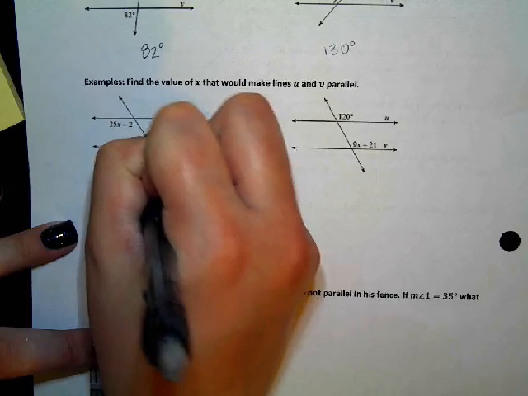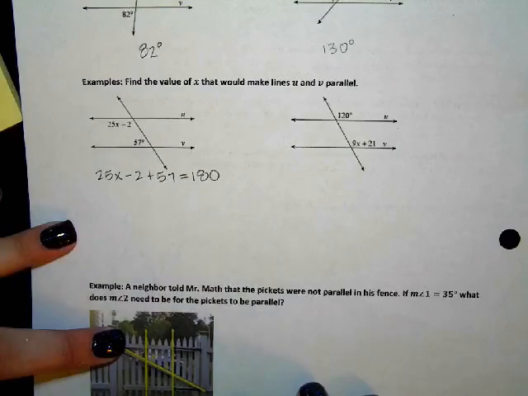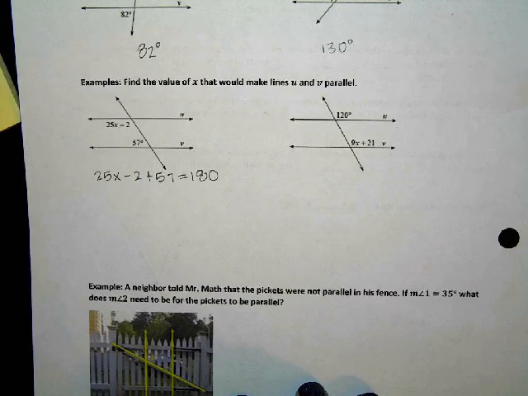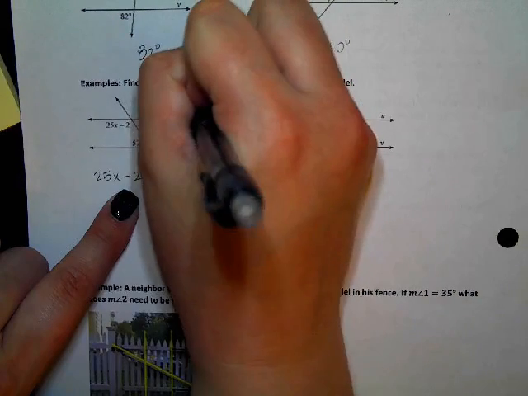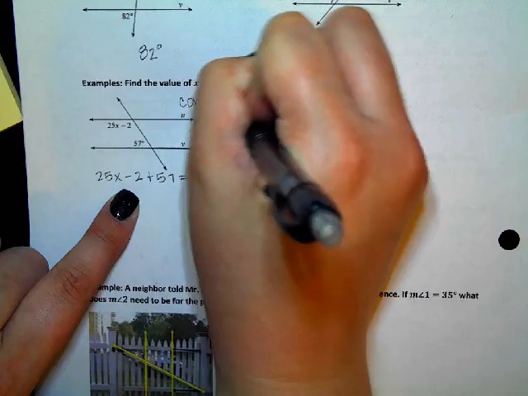Okay. And what theorem? Yeah, converse of same side interior. Okay.